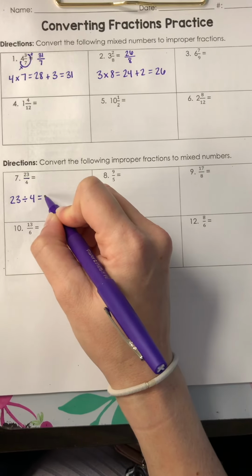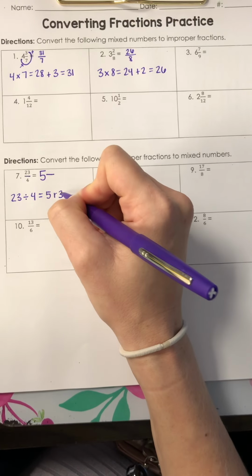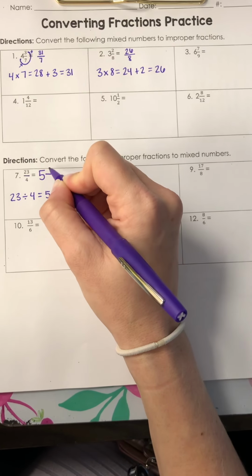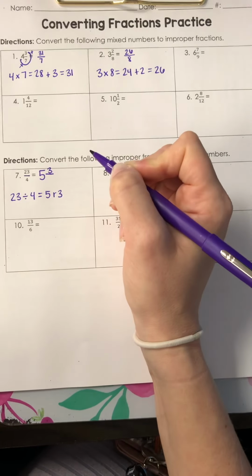So the closest that we can get is multiplying that 4 by 5 to get to 20, but we still have a remainder of 3 there. So now we have our whole quotient and we have our remainder. So we have 5 being our whole quotient is going to be our whole number. And then 3 is our remainder, or what's left over. That's going to be our new numerator.